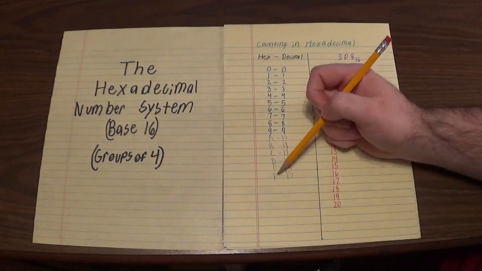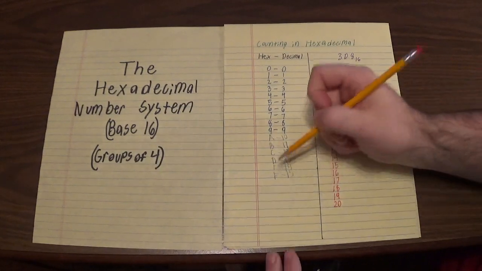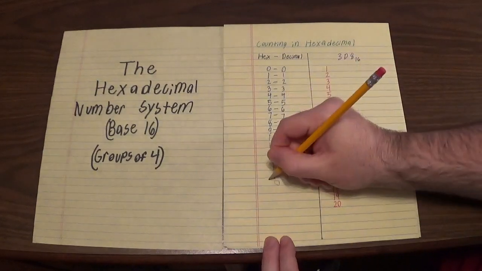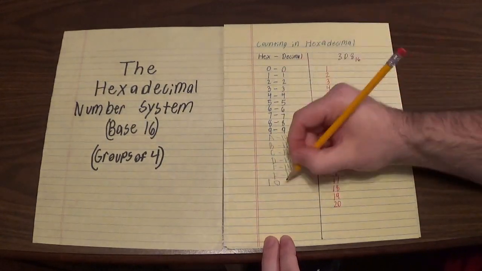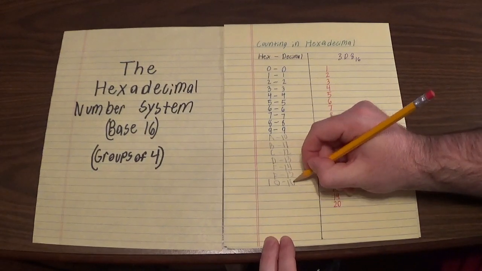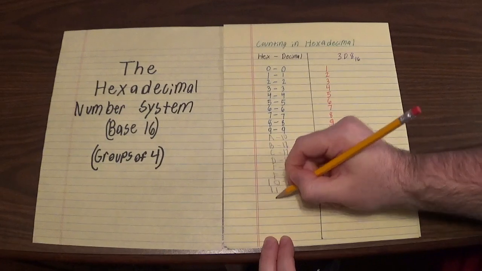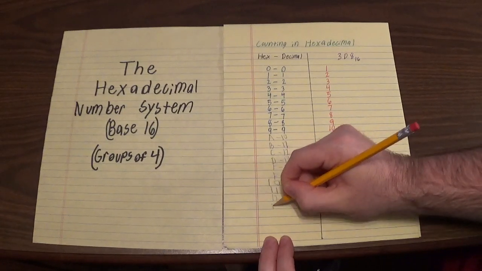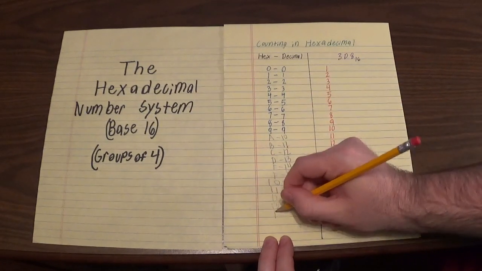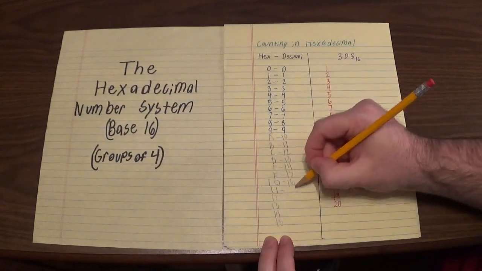So after F, that will be our transition point. So F is like our 9 in our decimal system. So after F, that goes to a 0. This becomes a 1. So 10 in hexadecimal is actually worth 16 in decimal. So then it would be 11, 12, 13, 14, 15, and on we could go.